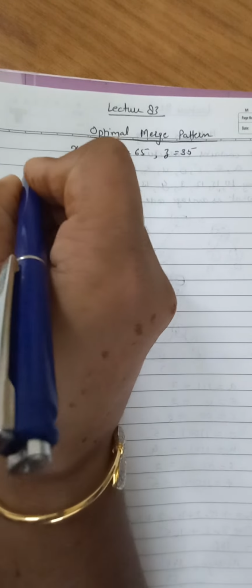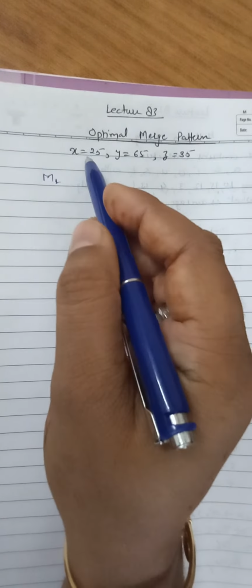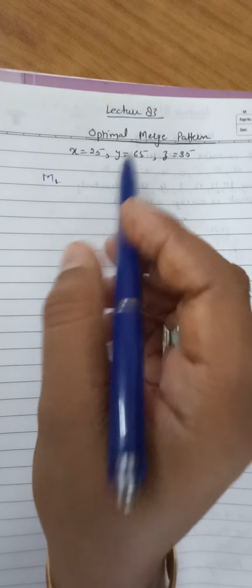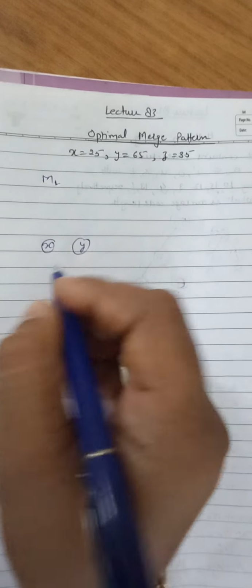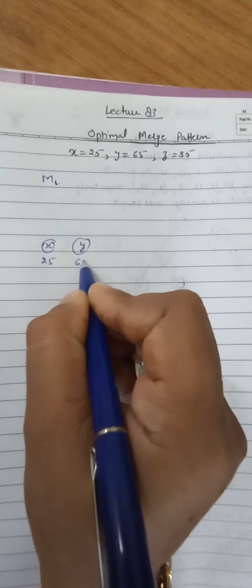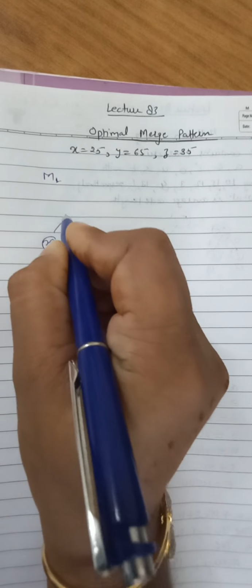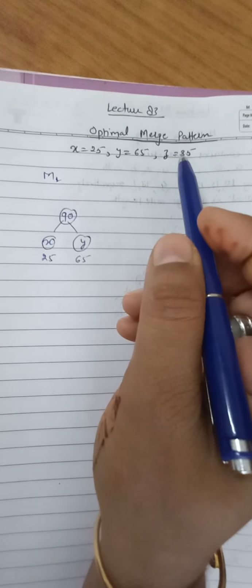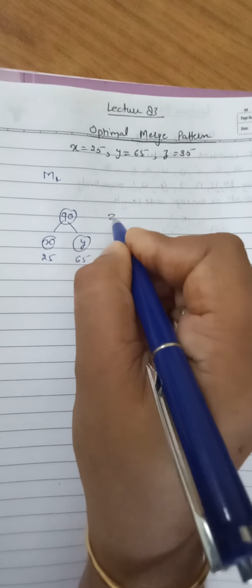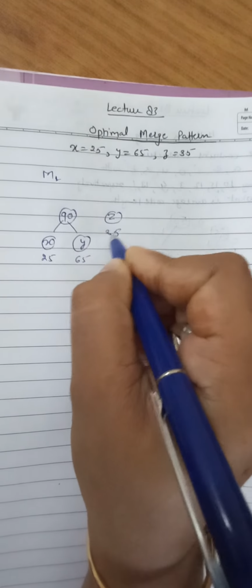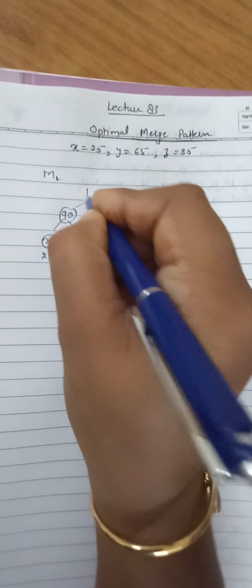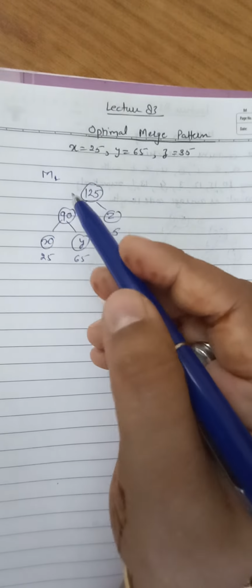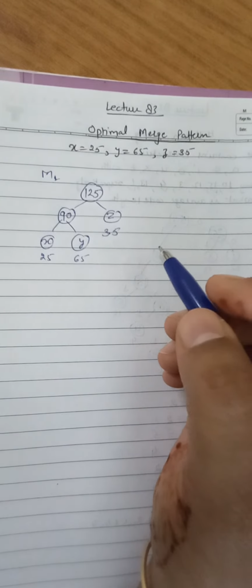Suppose this M1 pattern is, we choose first X and Y. First we take X and Y and we merge them. Then X, Y, 25, 65. Then what will we get? We will get 90. Then what is left? 35. So it will be 125. This is the first pattern, M1.